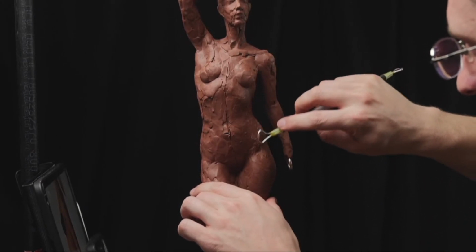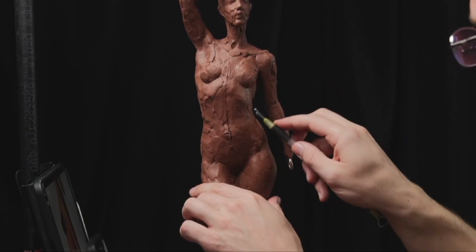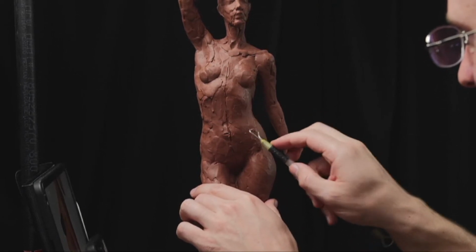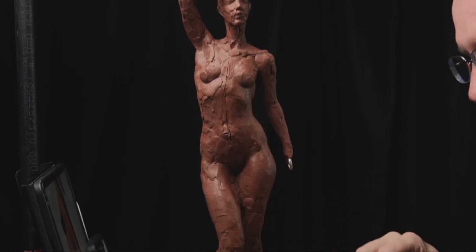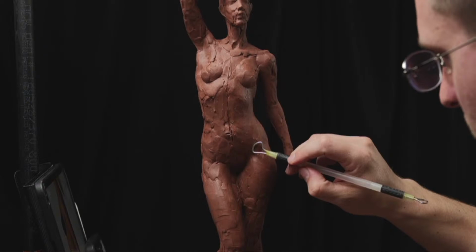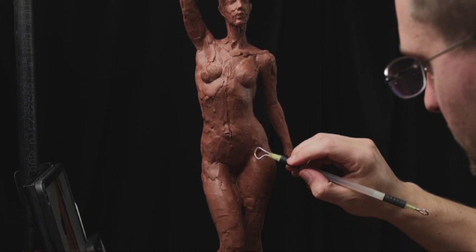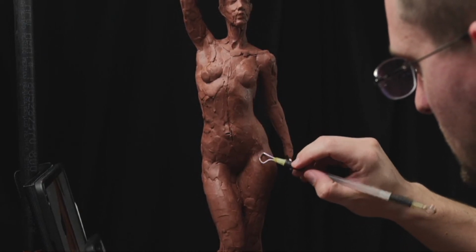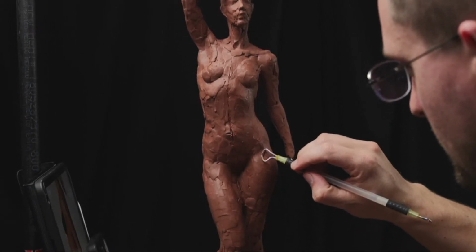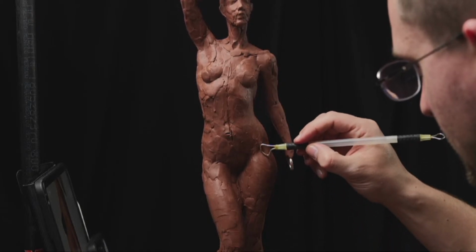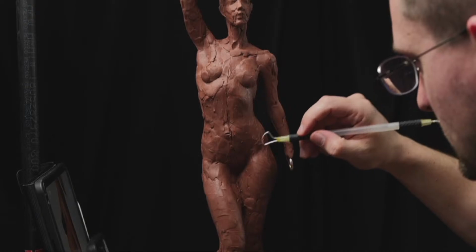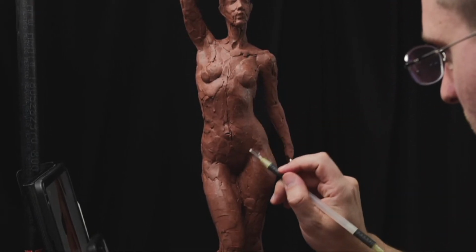So taking areas where there's a transition and going over it a few times with a tool to soften things up, that can sometimes be helpful, especially on a figure like this where it's a very soft figure. That could be a really helpful thing. Just coming at those forms from different directions to smooth things out.